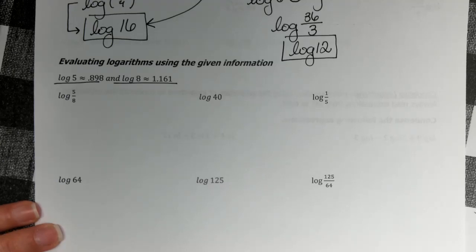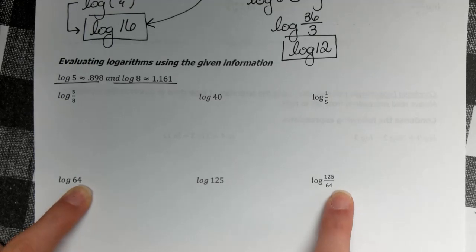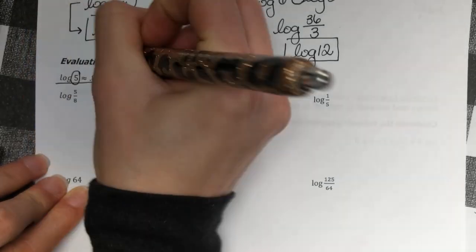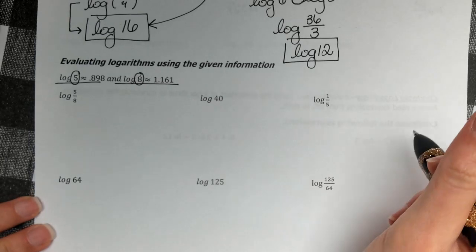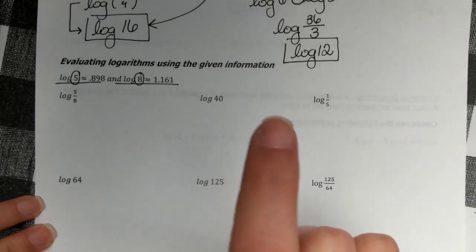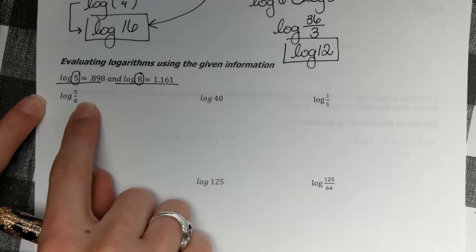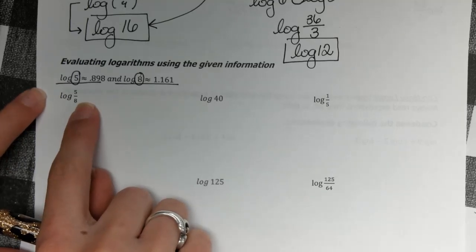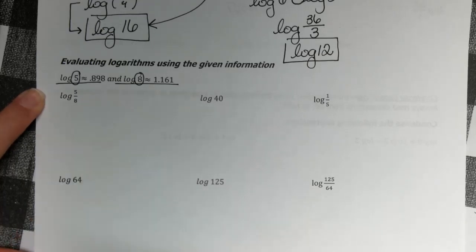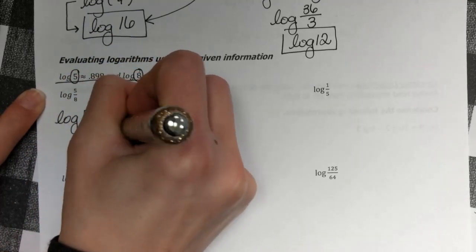Okay? So what I'm having you do is, given whatever value your problem starts with, you're going to manipulate it to get a 5 and an 8 somewhere. Then once you manipulate it to get 5 and 8, then you can substitute these values in. Okay? So some of them are straightforward like this. Log of 5 over 8. Well, there's my 5 and there's my 8, but I have to separate them. Okay? So if I have a fraction, that means I separate with what operation? Subtraction. So I've got log of 5 minus my log of 8.